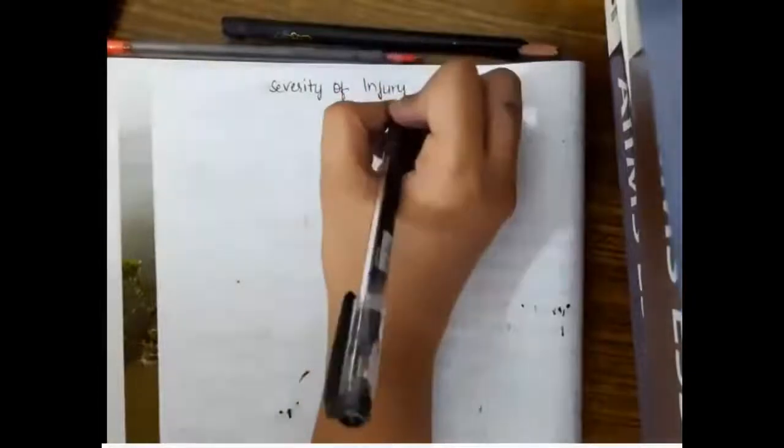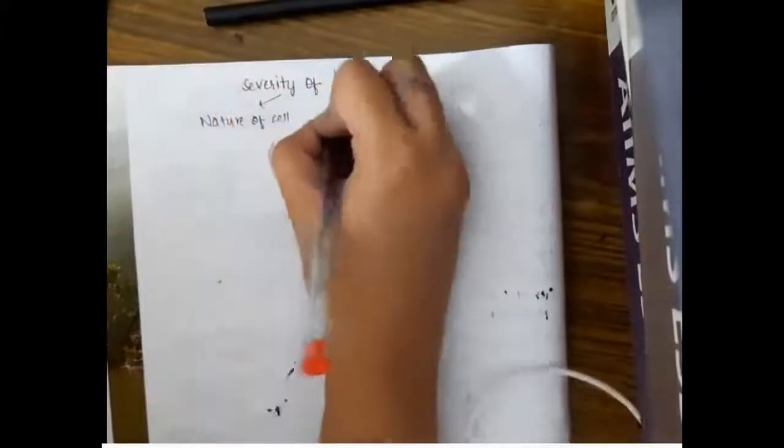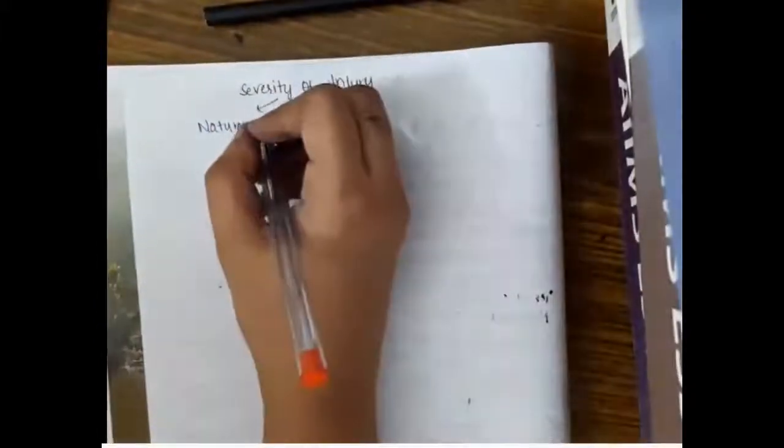Now let us learn, because of hypoxia there has been cell injury. The severity of cell injury can be based on the nature of the cell or the duration of injury.